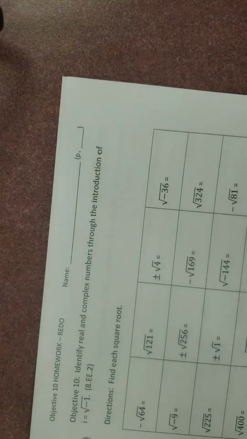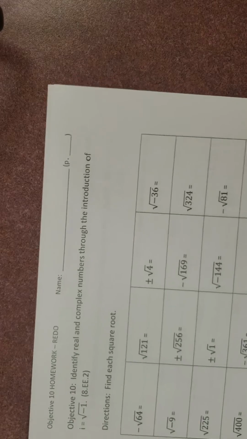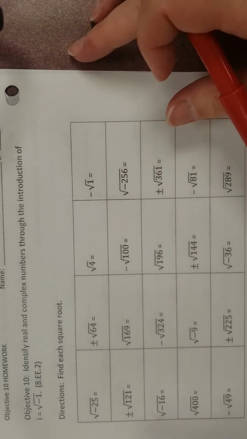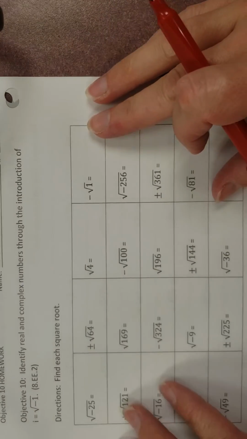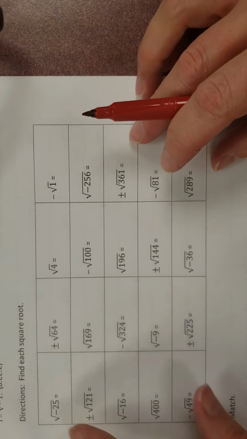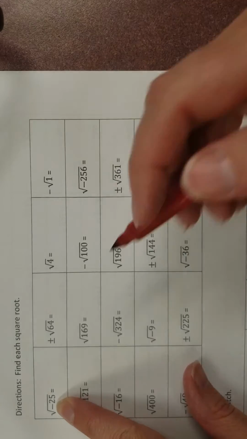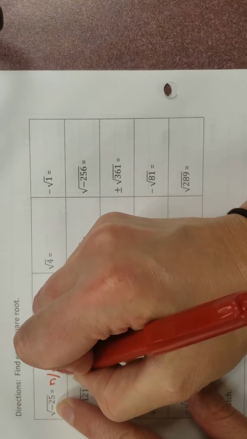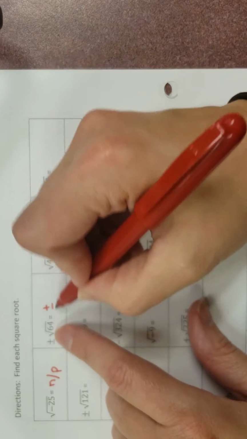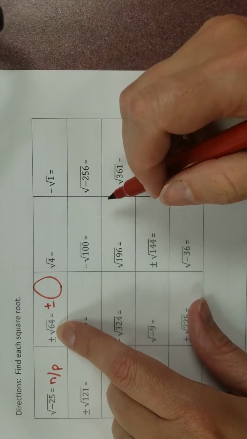Okay, so for your homework, you had something very, very similar to work through. First of all, this class had their holes punched on the wrong side. Make sure you're on the right homework side. Okay, so this is a variety of the same things. Just be careful. If there's a negative on the inside, remember that's not possible. If there's a plus minus on the outside, make sure that you write that positive and negative in front of your answer. I won't tell you the answer.